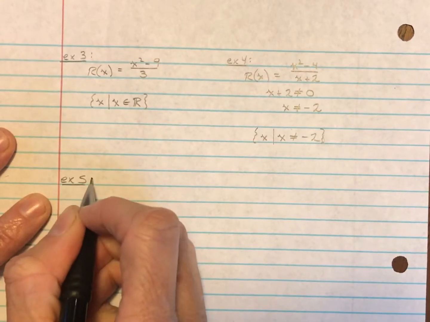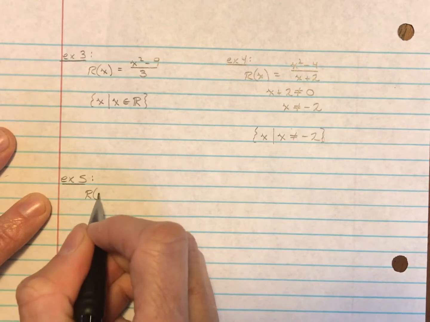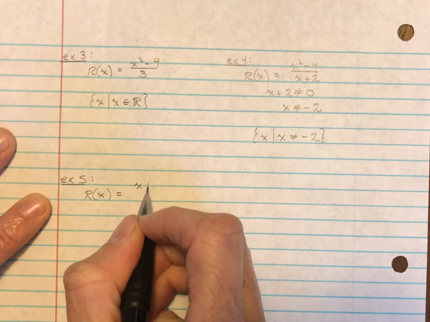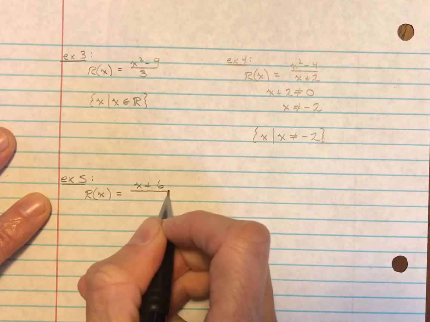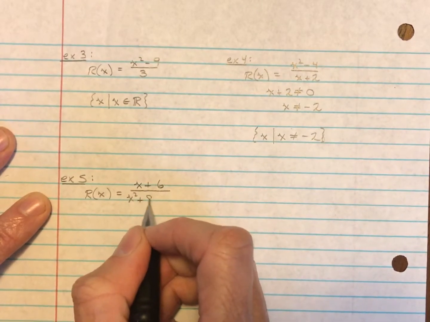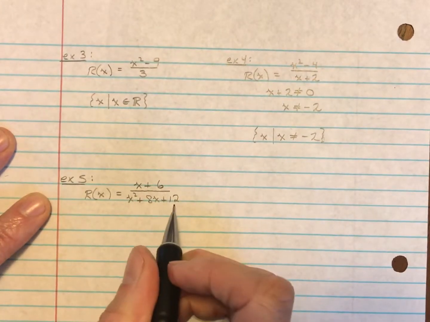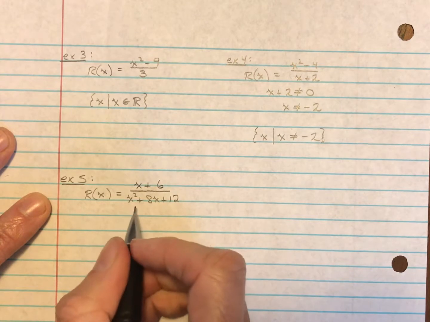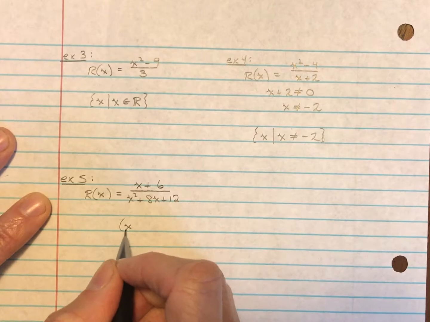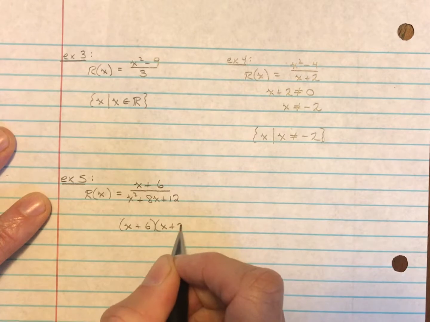Example number 5, we're going to take a look at a quadratic denominator. In this case, r of x is equal to, the numerator is going to be a degree 1 function, a linear function. The denominator is going to be a quadratic function, x squared plus 8x plus 12. How do we know when that's not 0? We need to factor it. This factors into x plus 6 times x plus 2.